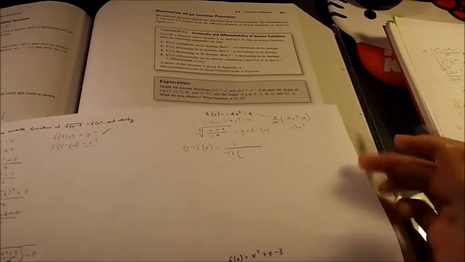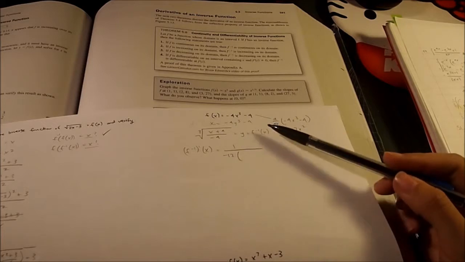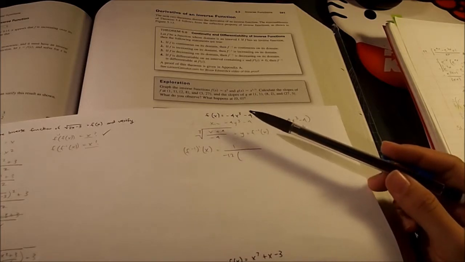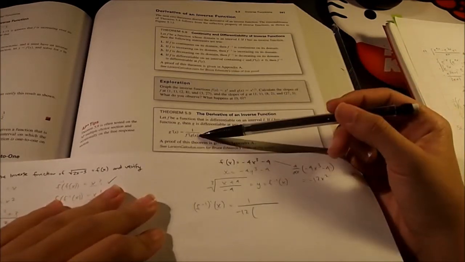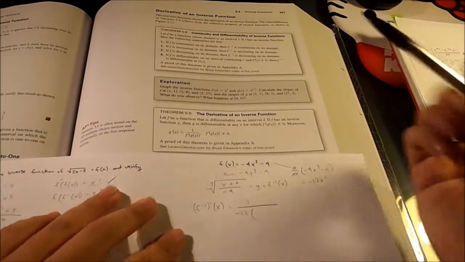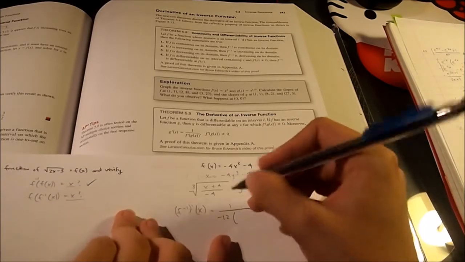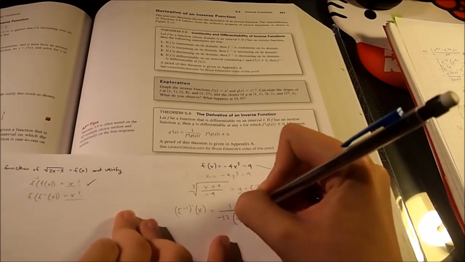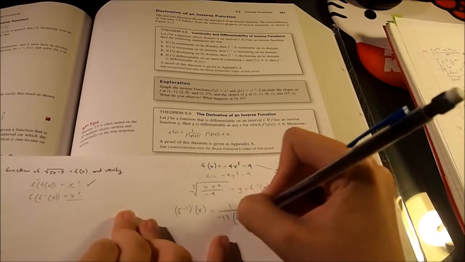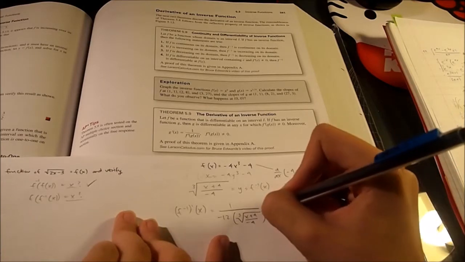Okay, so now we found the derivative of the original function, so now we're going to substitute g of x, the inverse function, back into the derivative of the original. So you have negative 12x squared, where x would now be the cube root of (x plus 4) over negative 4, and this is squared.